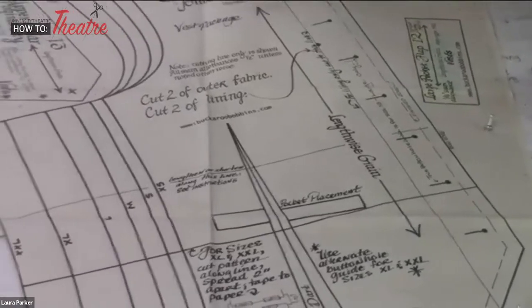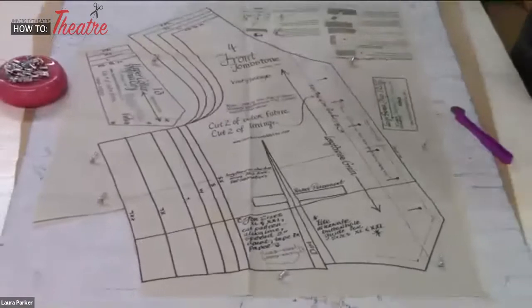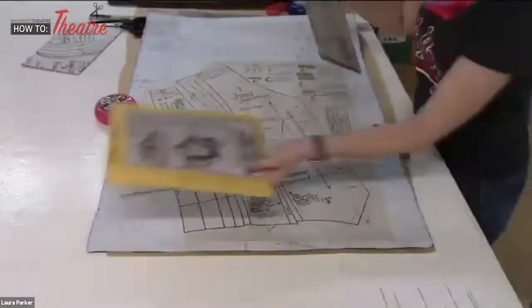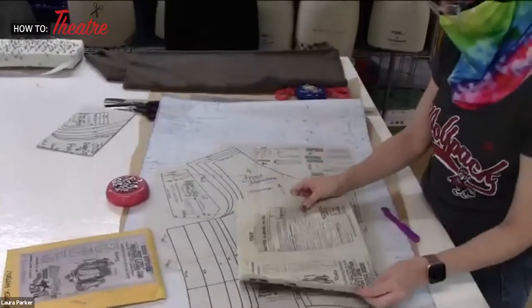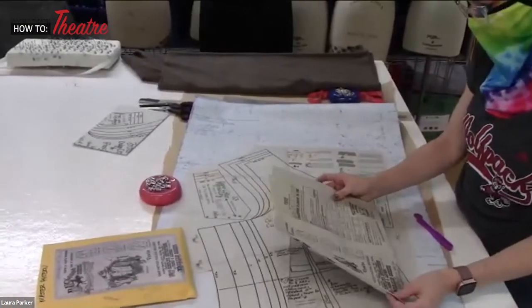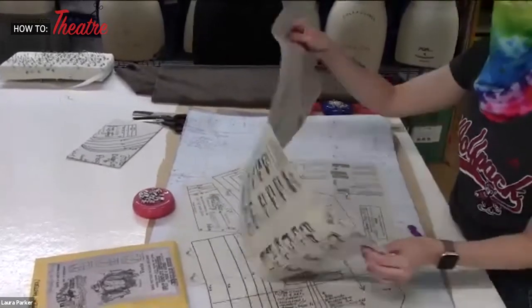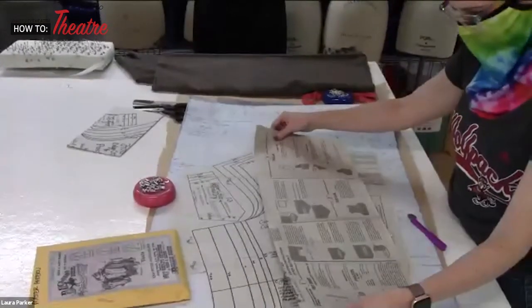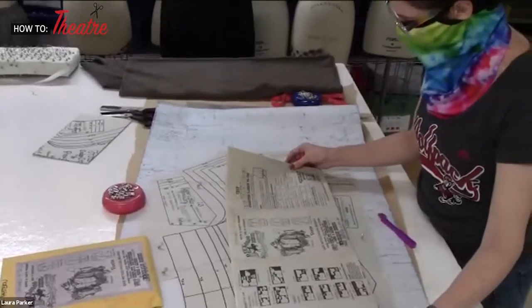And so if we look at our instructions, it's going to tell us somewhere on here what our seam allowance is.